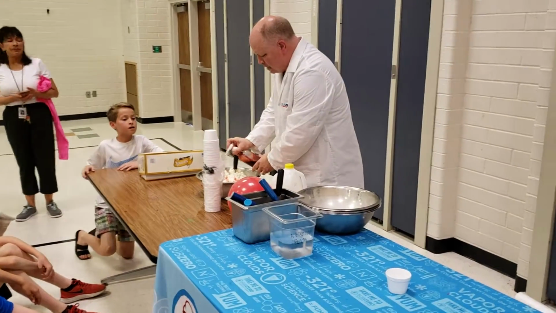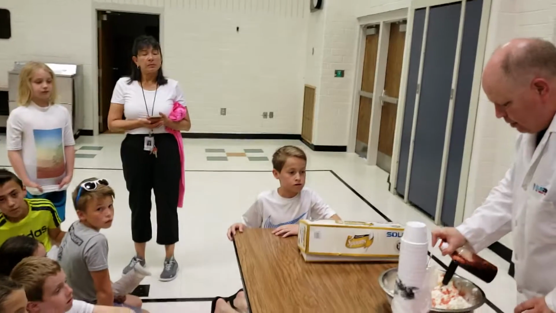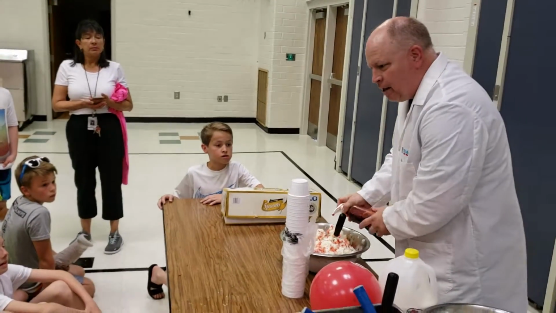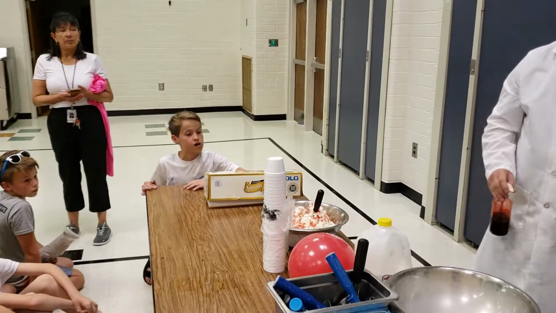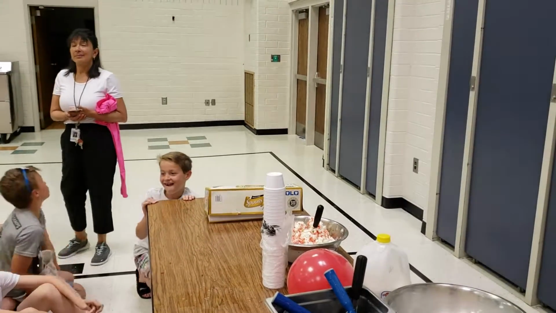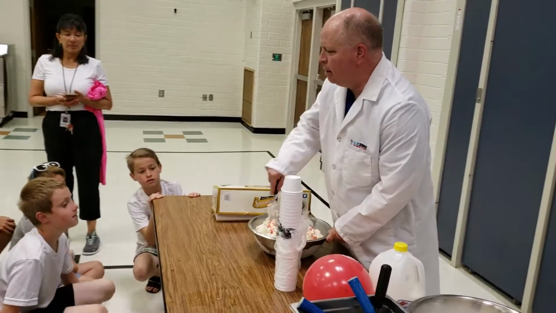This is O-Positive. This is our special recipe of O-Positive. I usually only have this at Halloween, but I figured kids love blood. It's really strawberries.